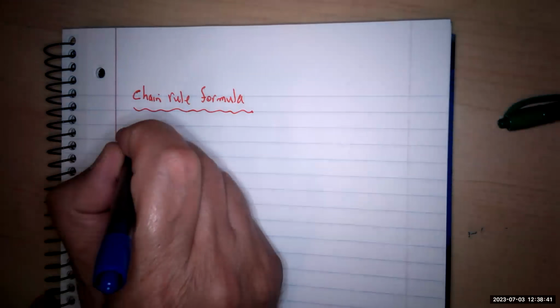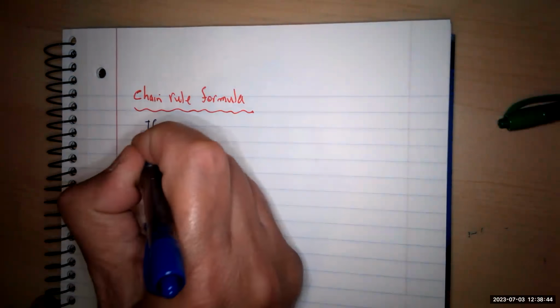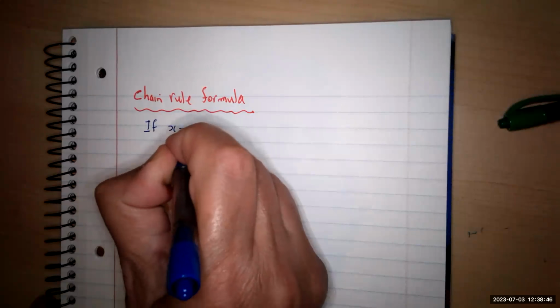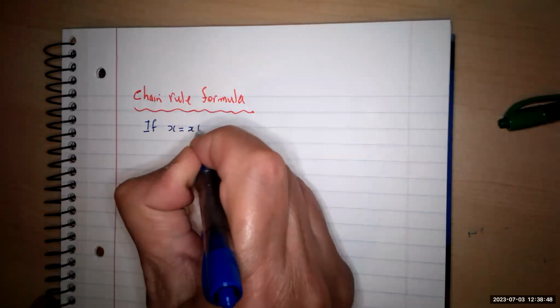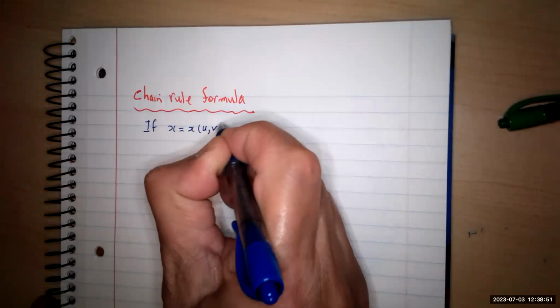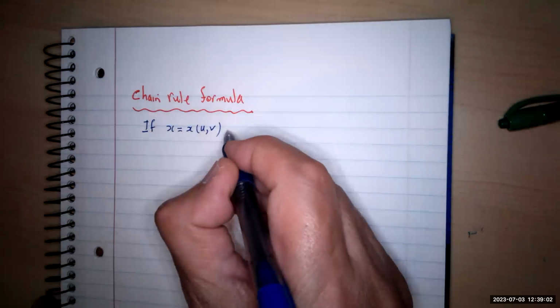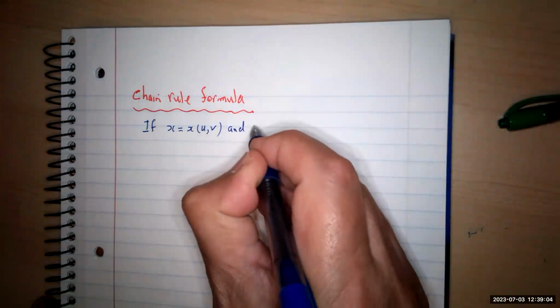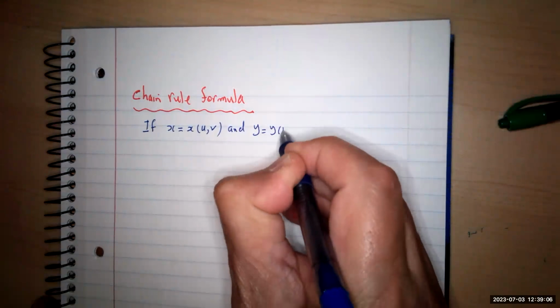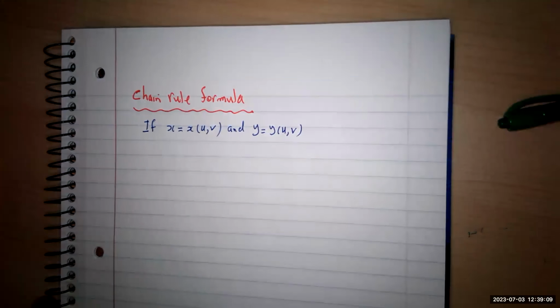So this is it. If x is going to be a function of two variables, we usually say u and v. So the variable x is not just a function of t. It's going to be a function of two variables. And y equal to y of u, v. Since they are functions of two variables, we have to focus on the partial derivatives.